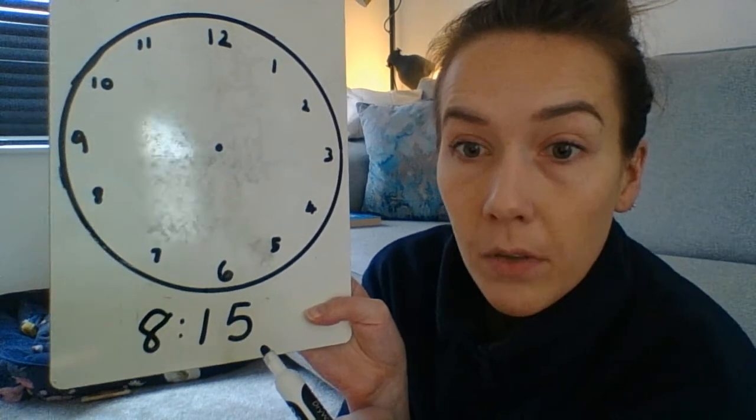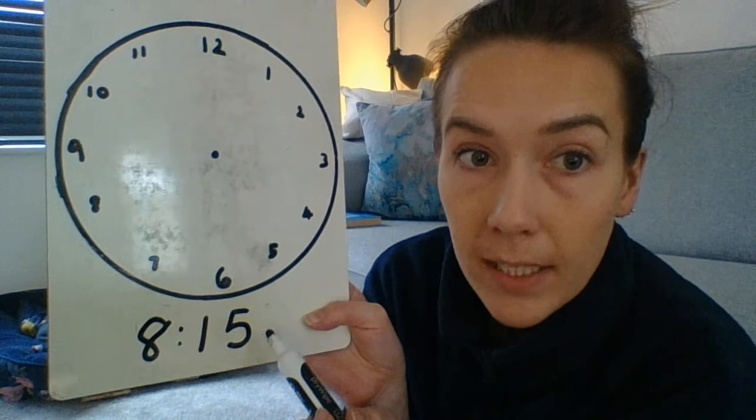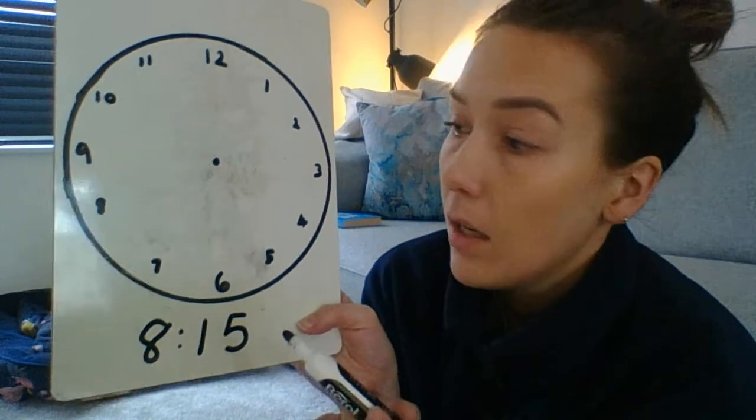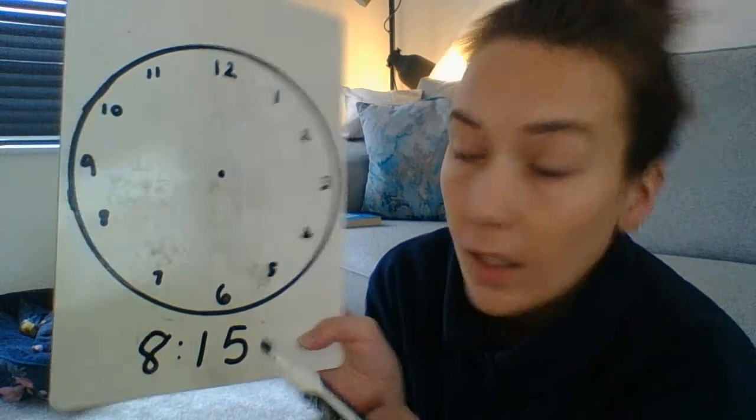Bear with me, I'm just going to do one that we haven't done. That time is now showing 8:15. If we are creating the time 8:15, where do our hands on our clock need to go? The hour hand is going to be pointing to 8. Remember, your hour hand is a bit shorter than your long minute hand.